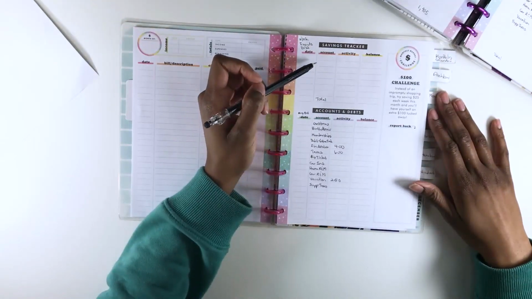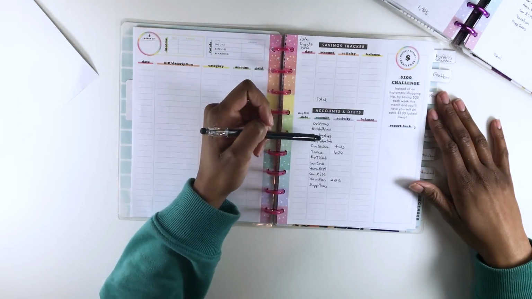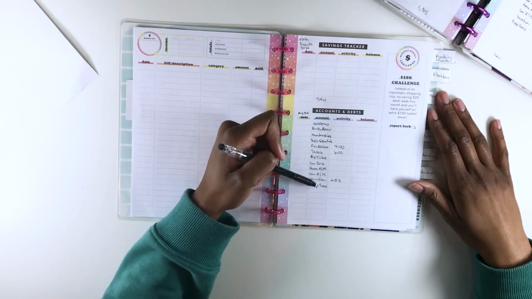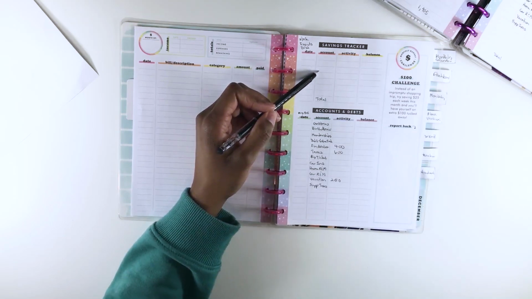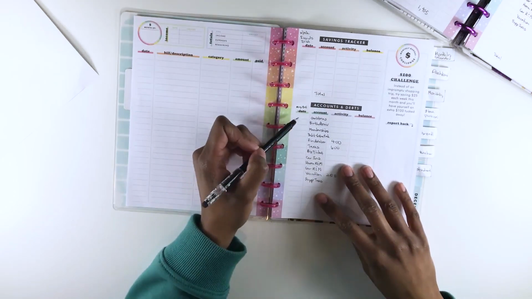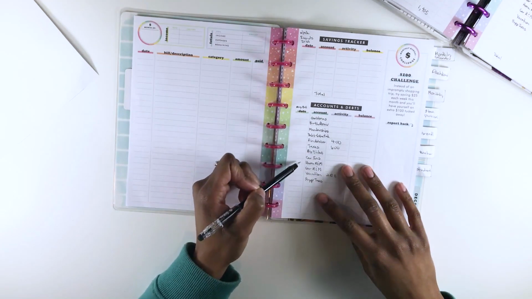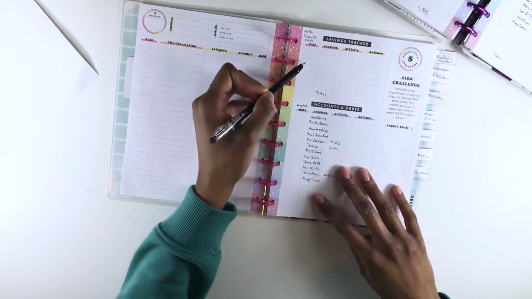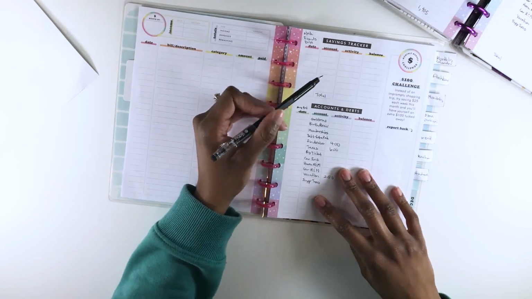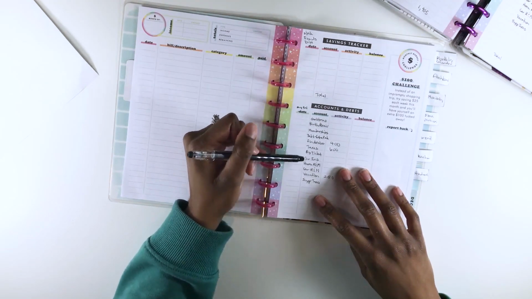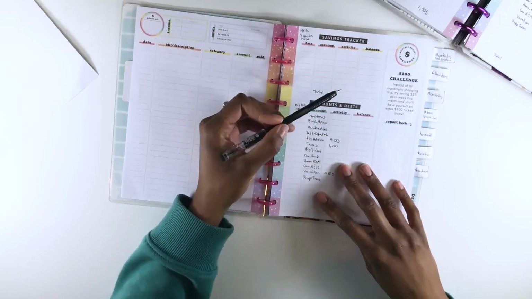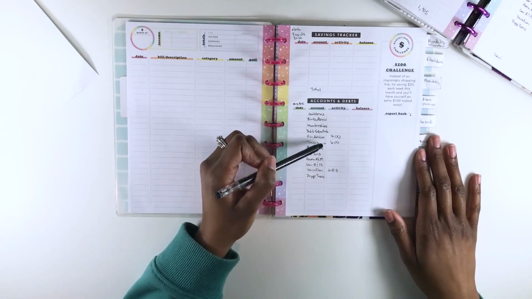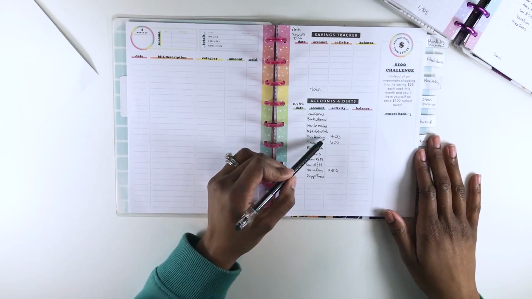For this page, when January starts, if we need to pay anything out of our sinking funds, then this is where I'm going to write that down, because I want to know, basically, once I get to the sinking funds, I'm going to write the beginning balance right here. If any purchase makes me go below this beginning balance, then I'm going to write it right here.